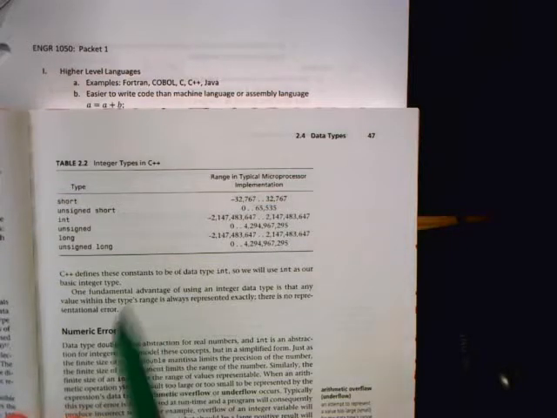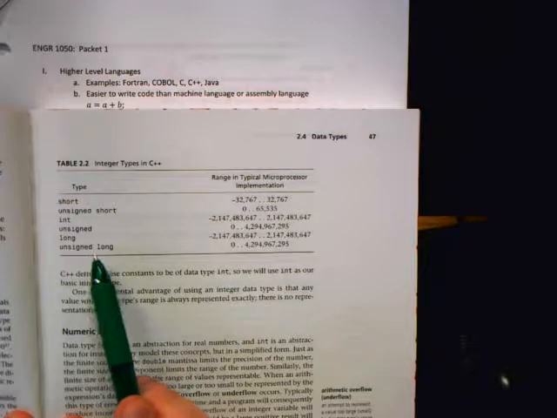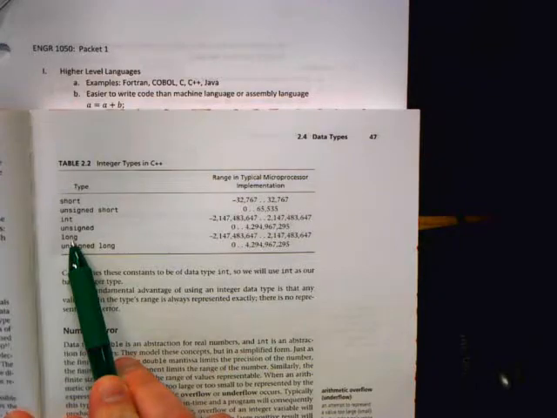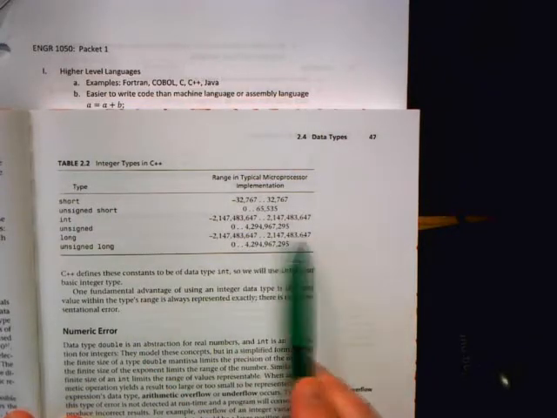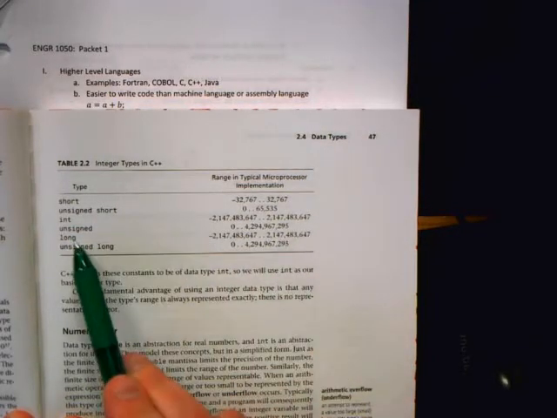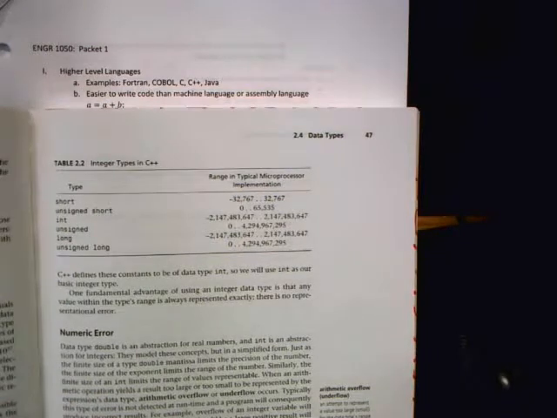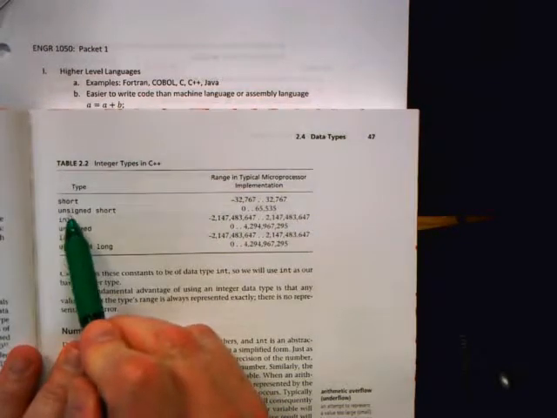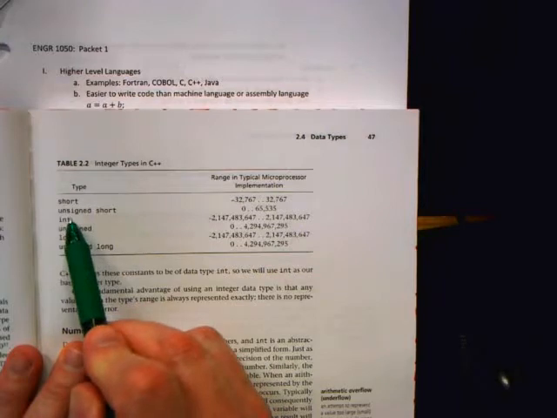And then there are other ones. So I don't know why we have long, because long has the same range of values. I don't know how long is different from int. I don't know, but they are somehow. Okay, so typically, if you want an integer number, you're going to use variable type int.